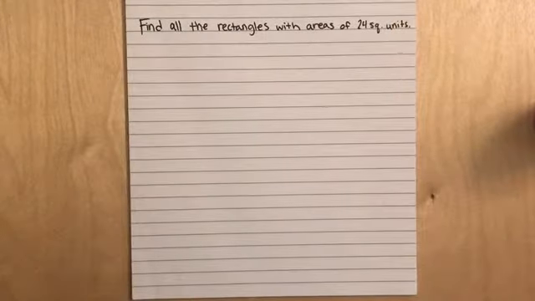On your notes, I want you guys to try to find all of the rectangles with areas of 24 square units that you can, so that when you make the rectangle, it has 24 square units. Don't forget to write the side lengths on there. Go ahead and try to find as many as you can, press pause, and press play when you're done.